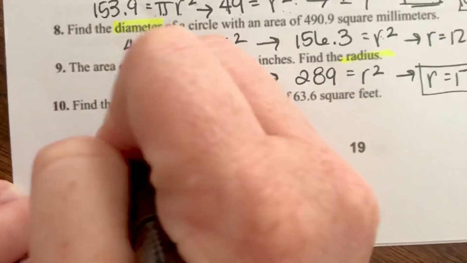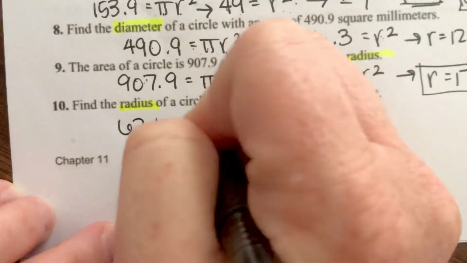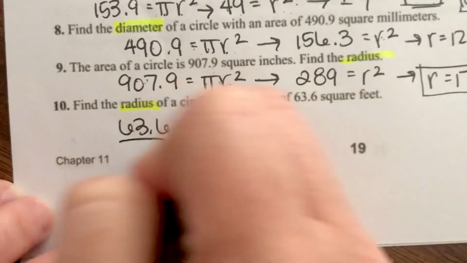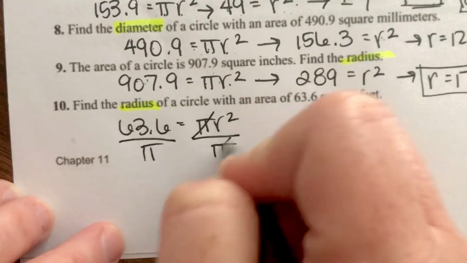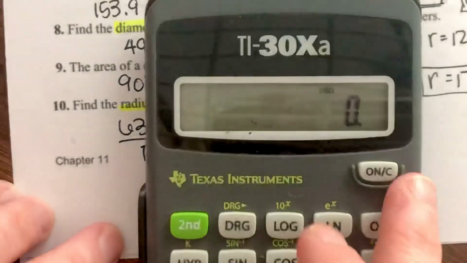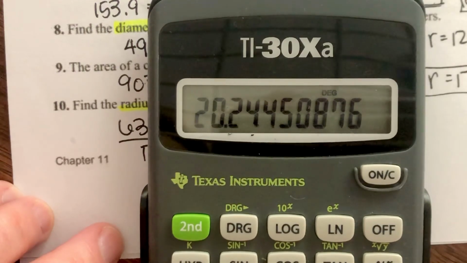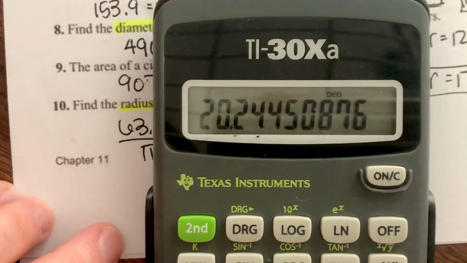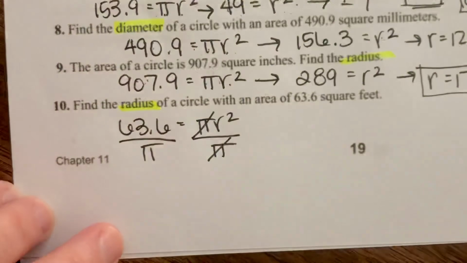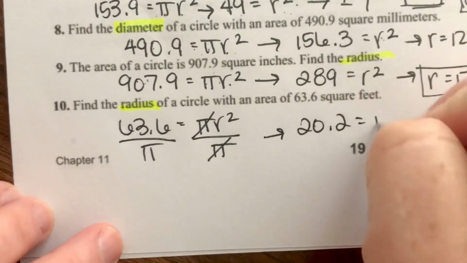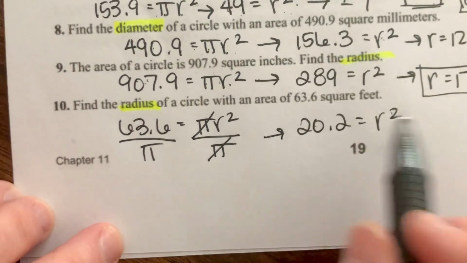63.6 square feet. 63.6 equals pi r squared. I've got room to show where I divide by pi here. These cancel each other out. 63.6 divided by pi. My light is really dark here. 20.244. So I'm going to say about 20.2. So about 20.2 equals r squared. And then I'm going to take the square root.